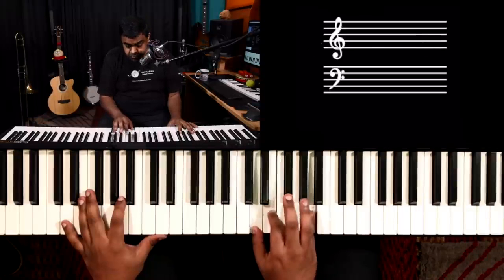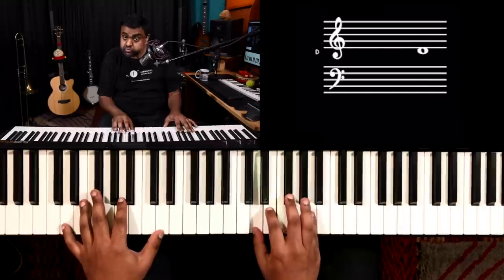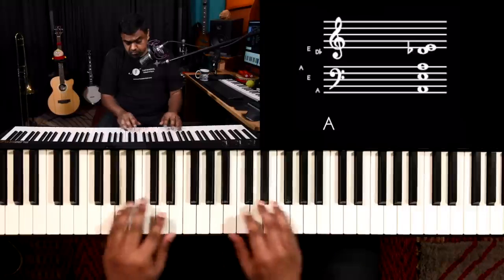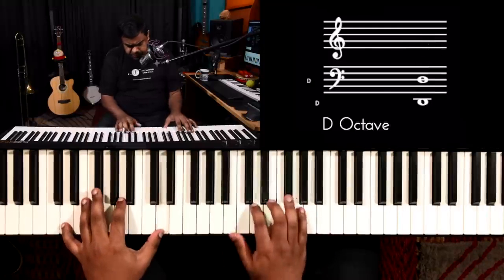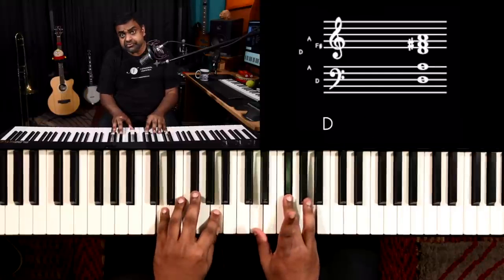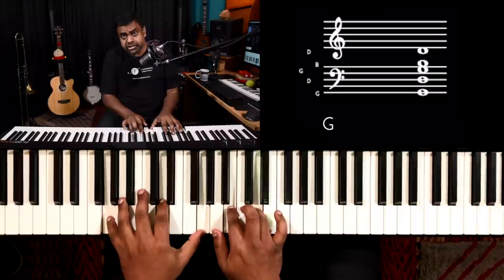So A. Okay. So if you do Amazing Grace, if you do any song, how sweet the sound, you can actually play this technique for all the chords.